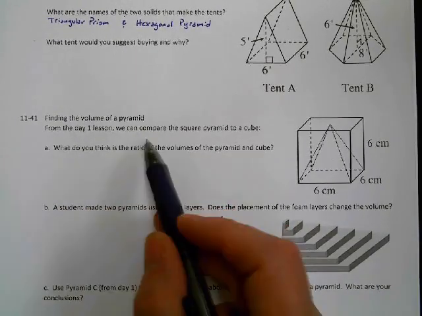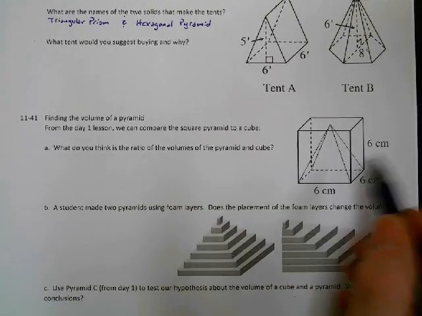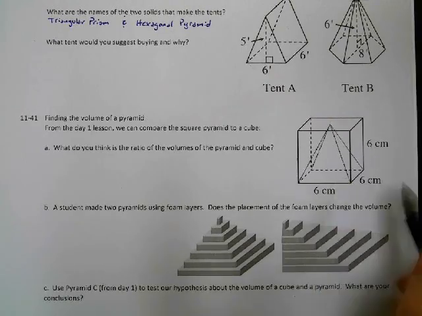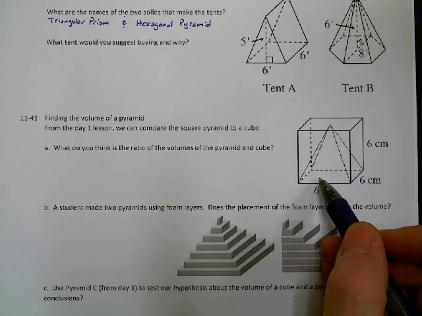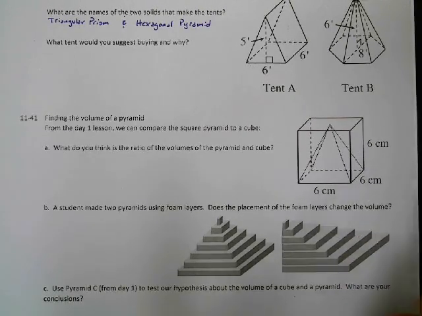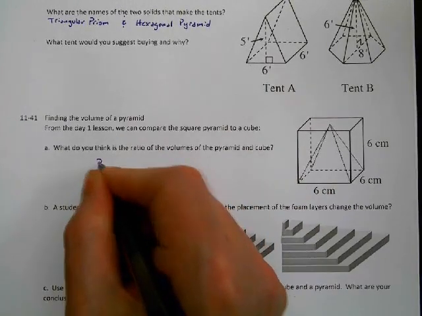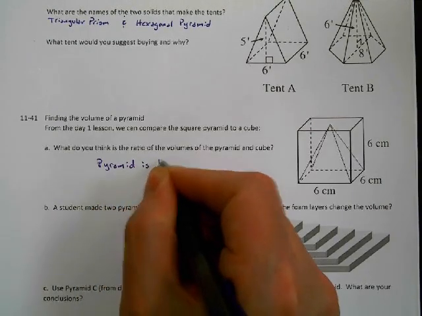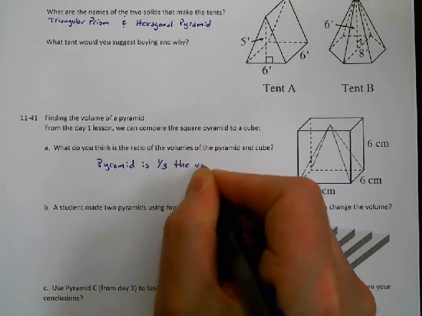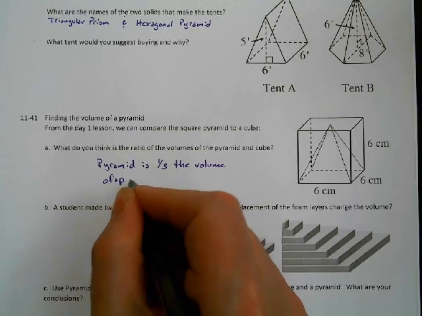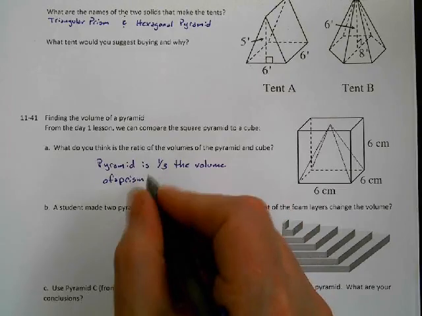Finding the volume of a pyramid. From the day one lesson, we compared a square pyramid to a cube. And we found out by playing around with those shapes that if you compare a pyramid to a cube with the same base, the pyramid has a volume that is 1/3 the volume of the cube. So a pyramid is 1/3 the volume of a prism with the same base area.